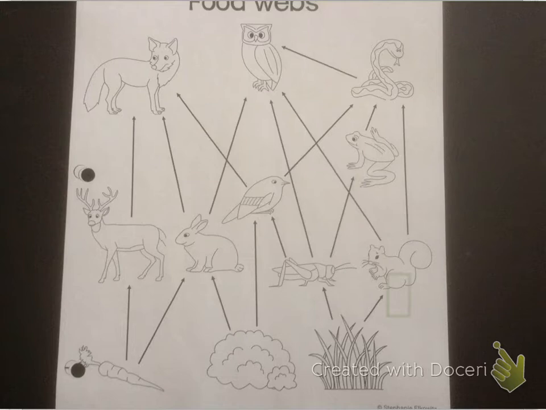So, for example, our carrot down here at the bottom, if the carrot is eaten by the deer, and then the deer is eaten by the fox, that's a food chain. Our carrot is our producer, our deer is our primary consumer, and our fox is our secondary consumer. So it's a fairly small food chain inside of this food web. Now we could also talk carrot to rabbit, rabbit to owl. So we see some complexity there again with different options and different availabilities.